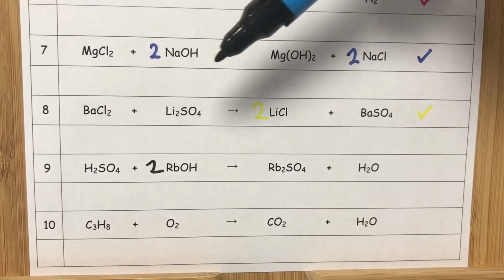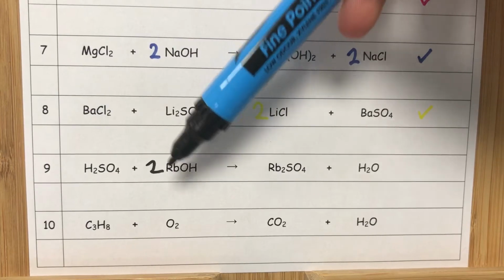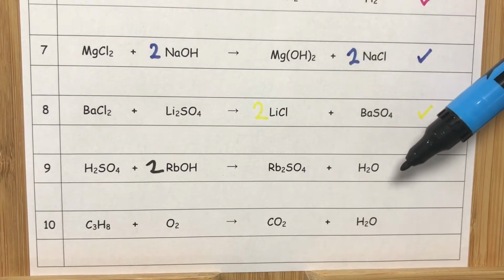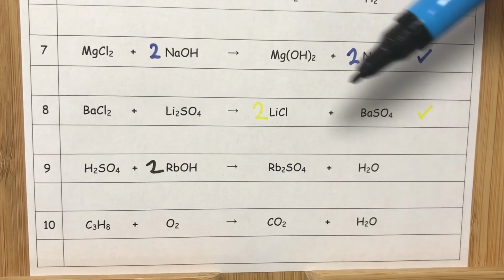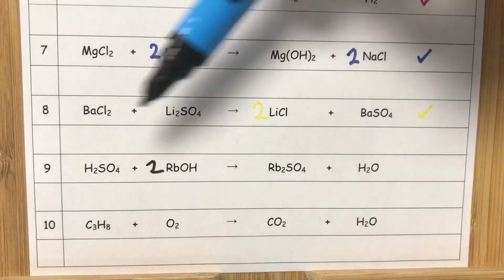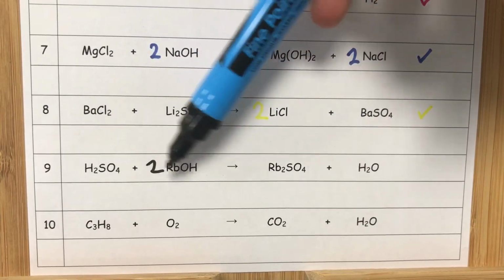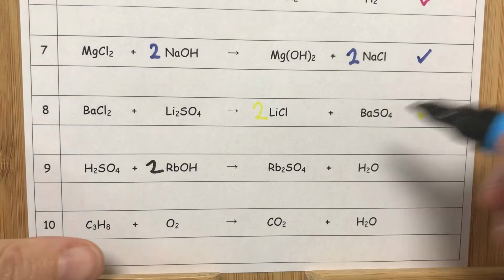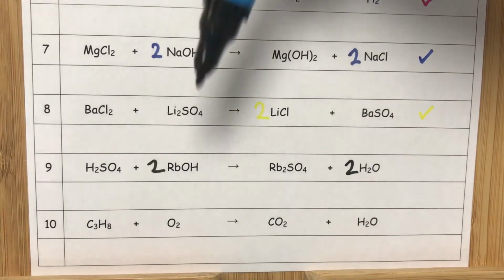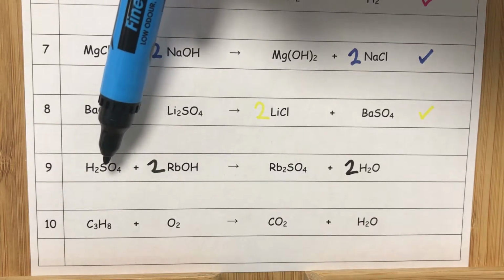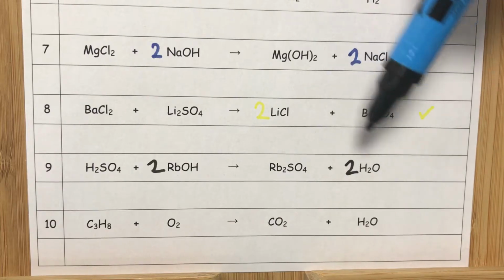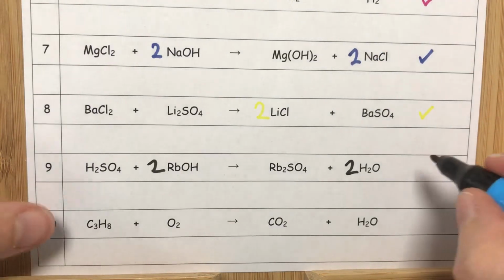That's 4 oxygen there and another 2 makes 6. 4 oxygen there and 1 makes 5. So that's still an issue. I've got 1 sulfur and 1 sulfur. And my hydrogens still haven't sorted. So I've got 2 there, 2 there makes 4. So if I go for a 2 here, that makes 4. And that should now sort out the oxygen. So I've got 4 oxygen there, plus 2 makes 6. 2 oxygen plus 4 makes 6.